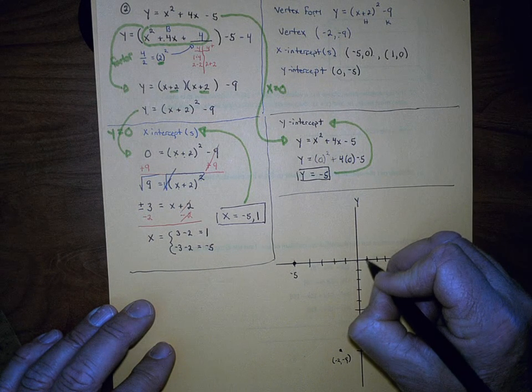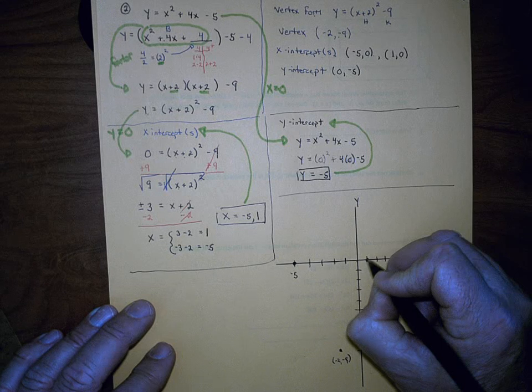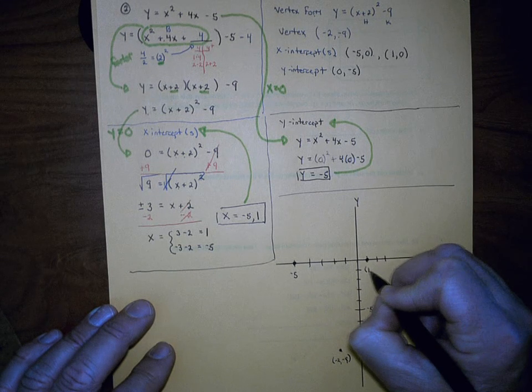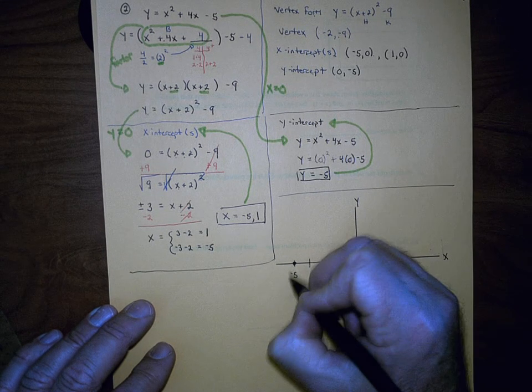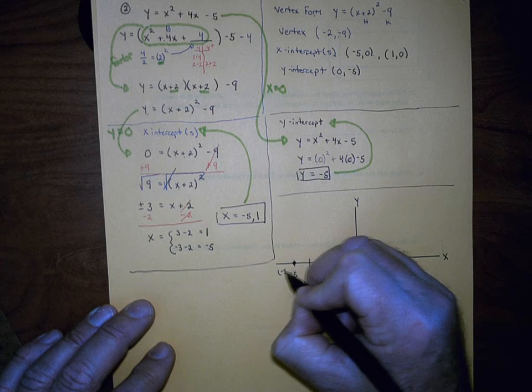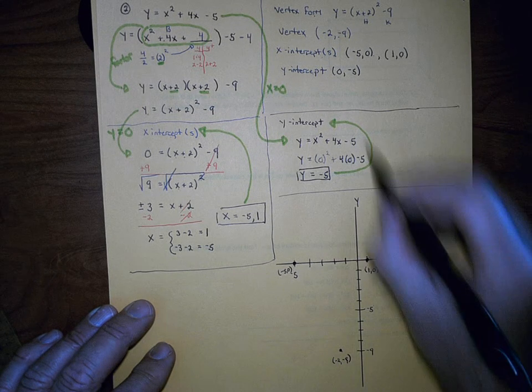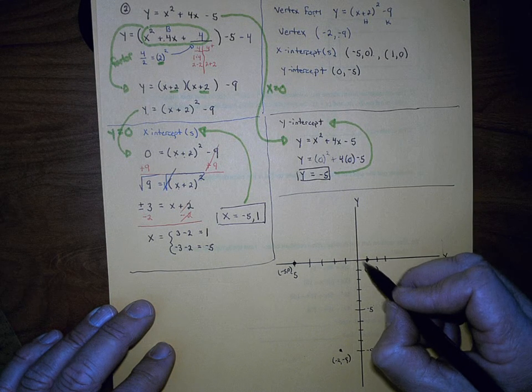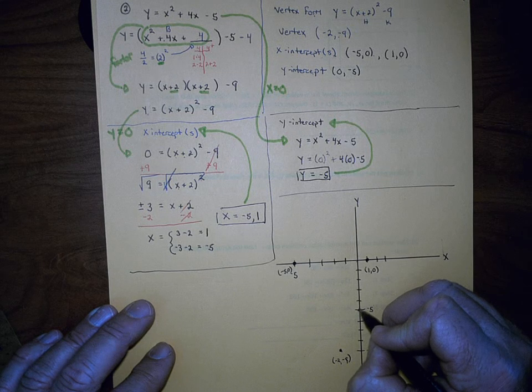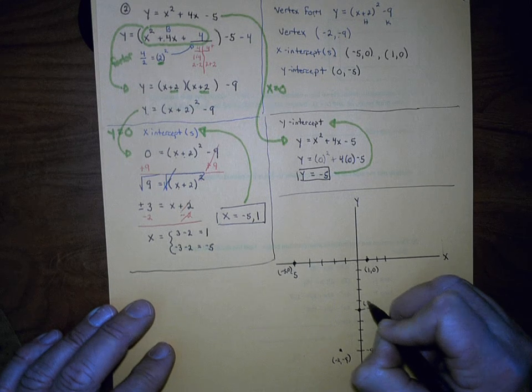There's my two x-intercepts right there. Then I'm going to plot my y-intercept, which is (0, -5), right there.